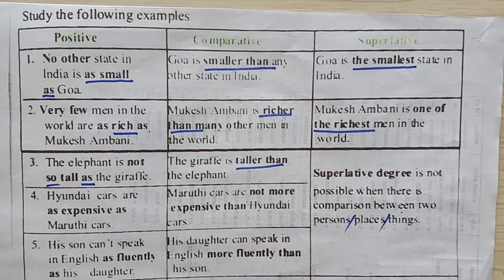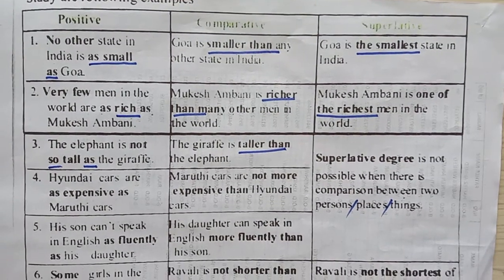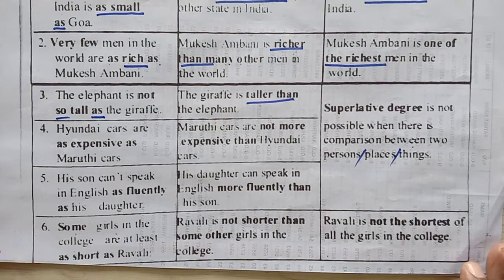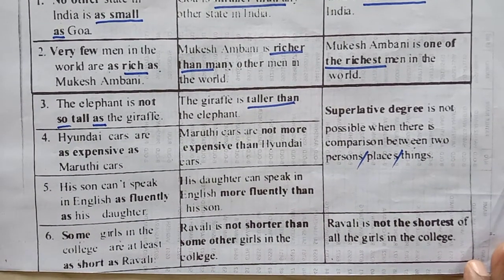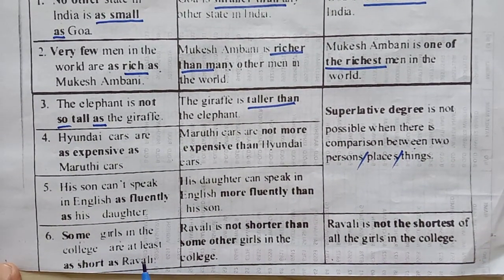Okay, next we have: some girls in the college are at least as short as Ravali. Are you able to say this? Some girls in the college are at least as short as Ravali. So Ravali is not shorter than some other girls in the college.